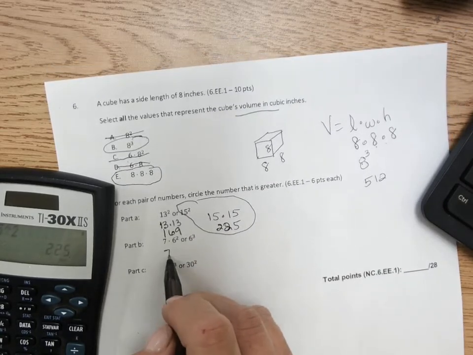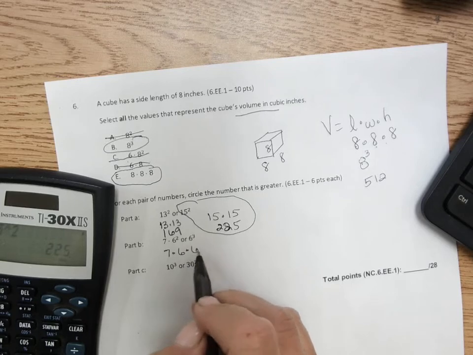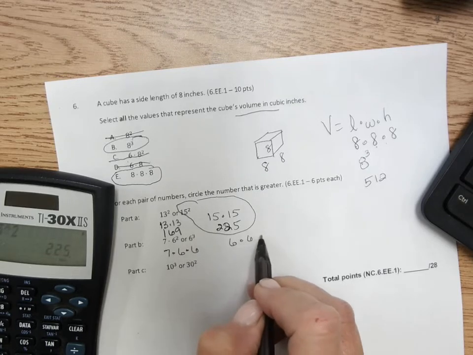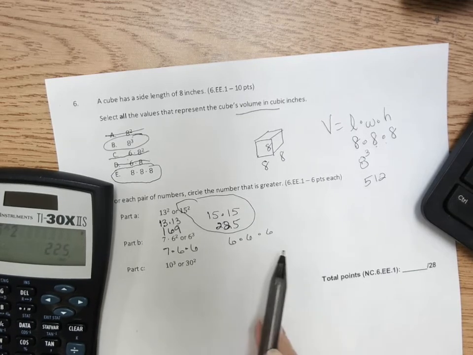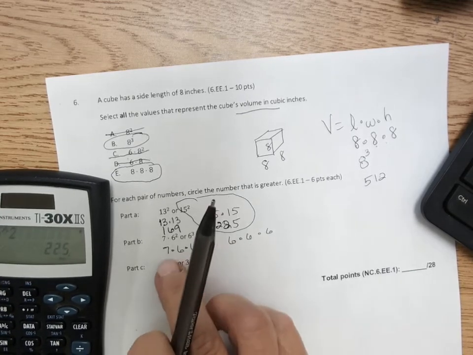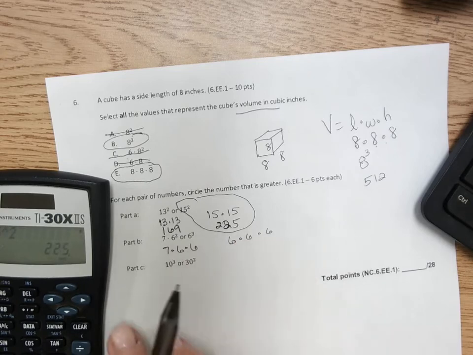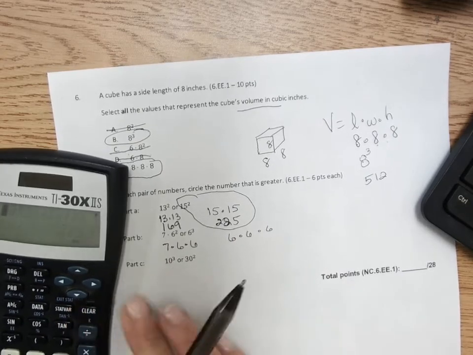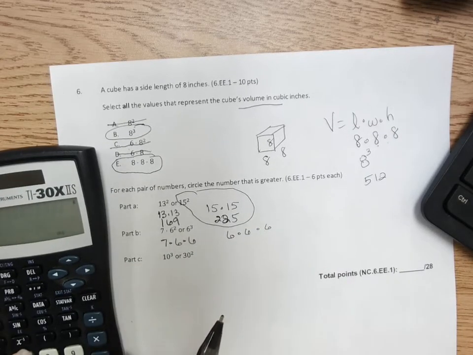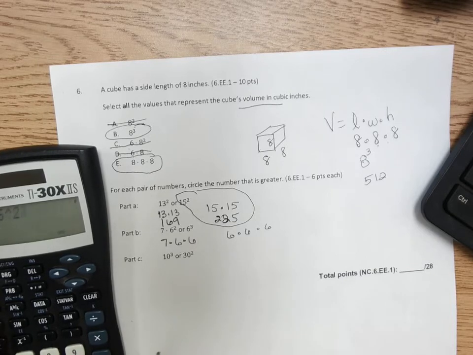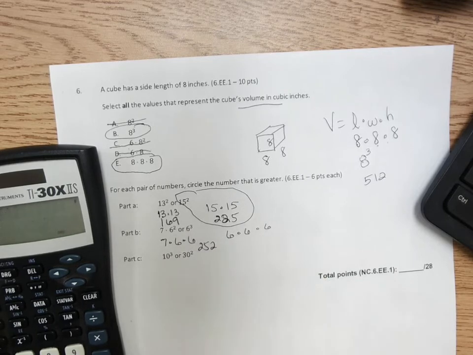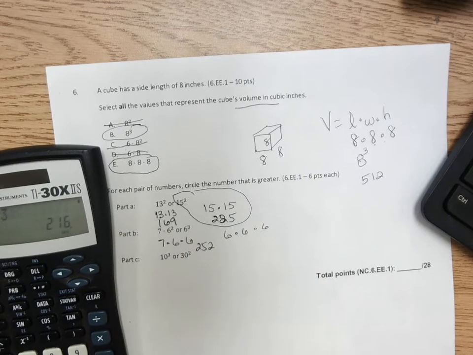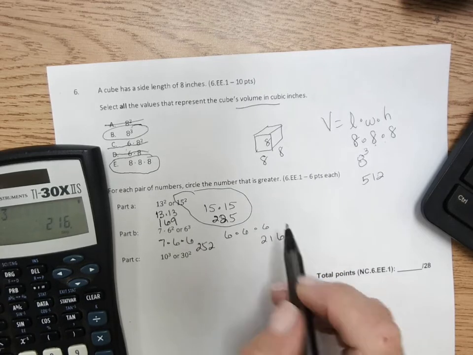Now I've got 7 times 6 times 6. Or 6 times 6 times 6. Well, which is bigger? 7 times 6 times 6 or 6 times 6 times 6? This one's going to be bigger because it's got a 7 and this has a 6. But just to be sure, let's check it out. So I'm going to do 7 times 6 raised to the second power. That's 252. Then I'm going to do 6 raised to the third power. That's 216. So I was correct.